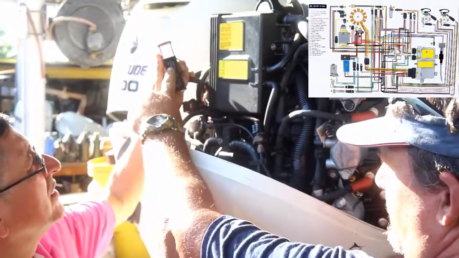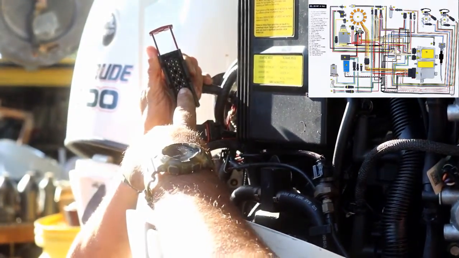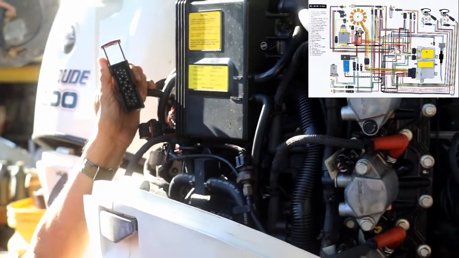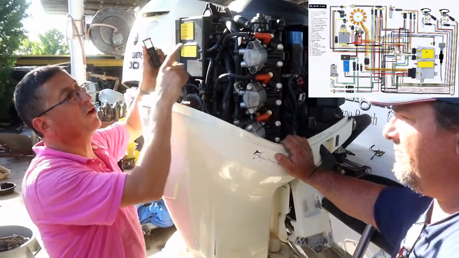You would check continuity from here to this injector. You would find out which pin it is, hook it up to here and to here to know if you have continuity. You also have to check for a short to ground. This is for the injectors.